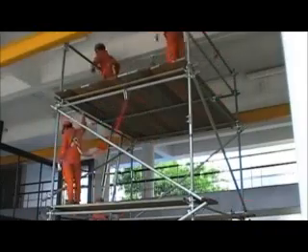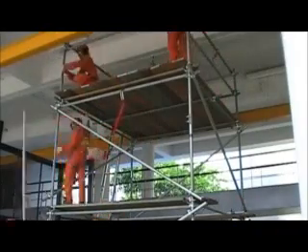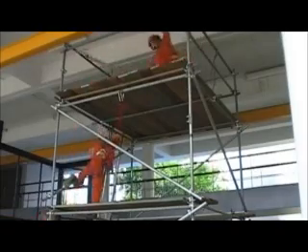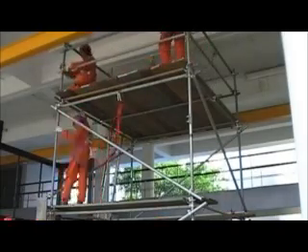It is to be erected and dismantled under proper supervision of a qualified scaffolder. Also, after clearance, a green tag is to be ensured.